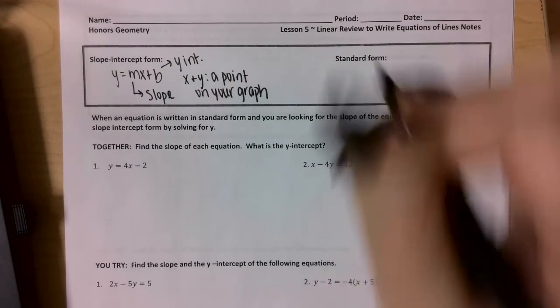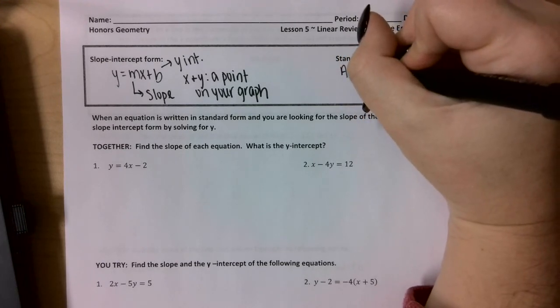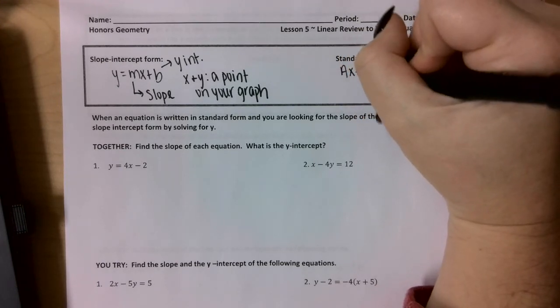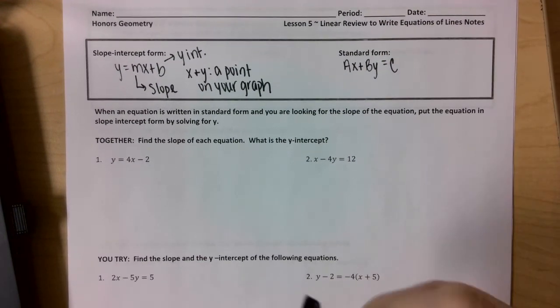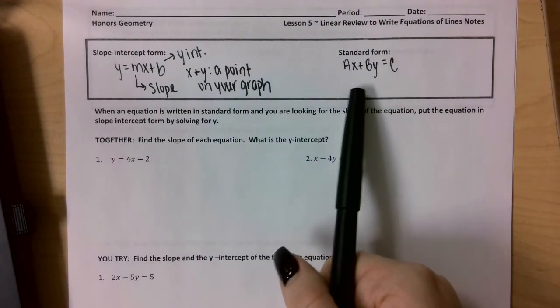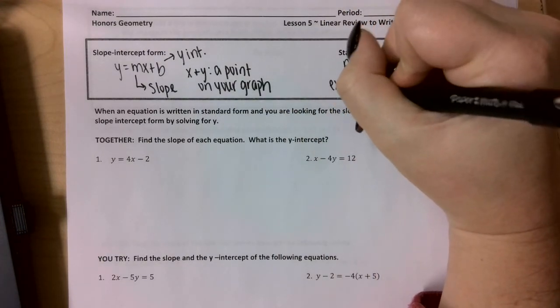Okay, the other form that we can use is called standard form. So here, y is not by itself. So if you had an equation, I'll just kind of give you an example of what one would look like for us.